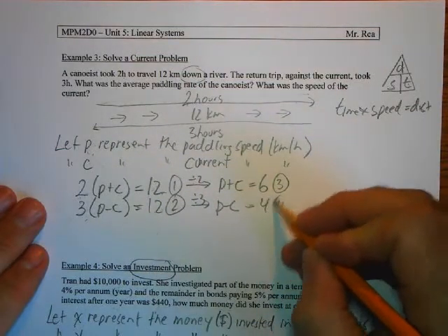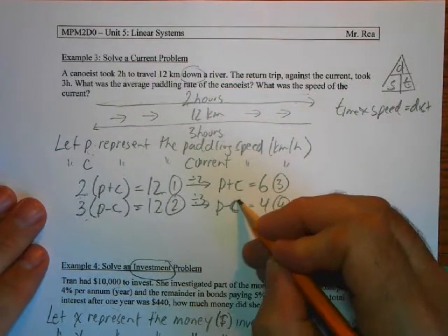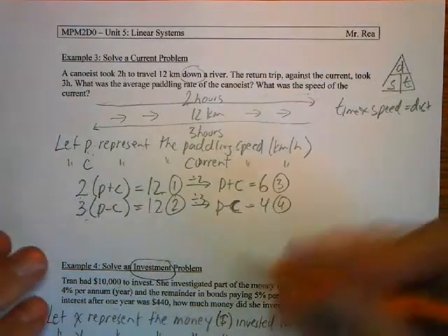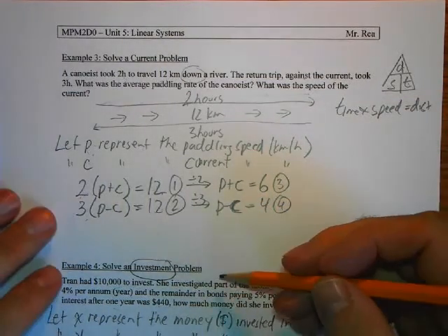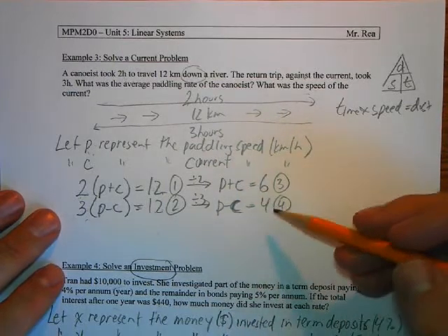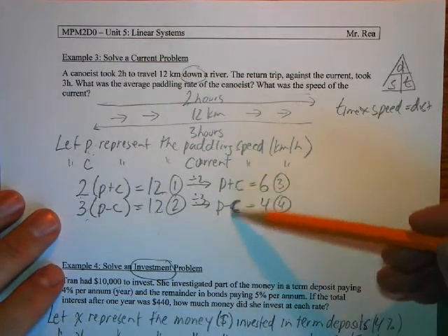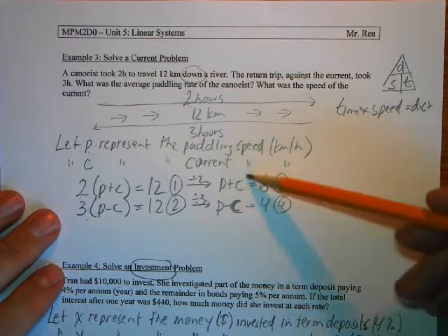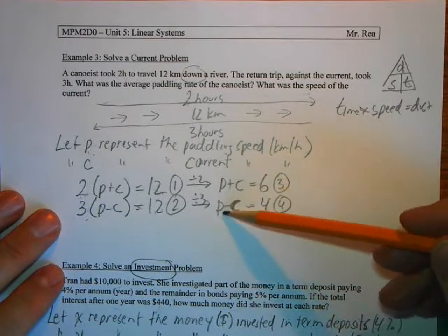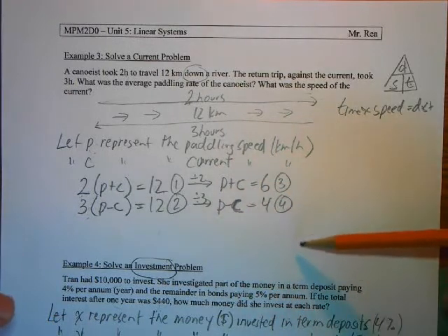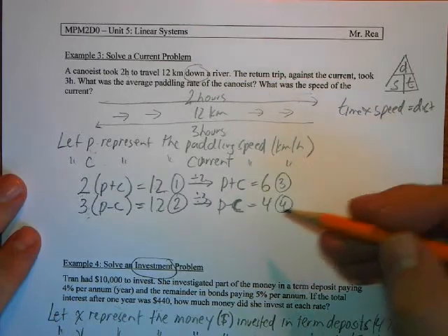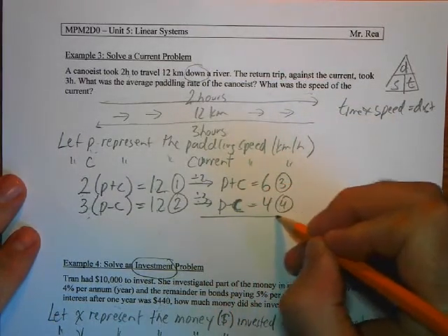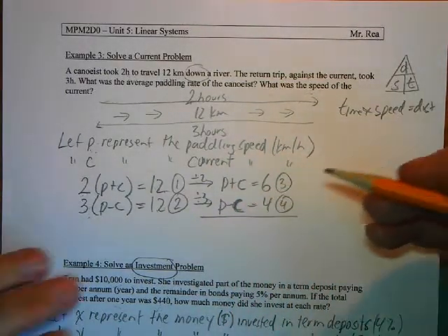Okay. Now, this is the best linear system in the world. And hopefully you can see, I could add these two equations together and it's going to cancel the c, or I could subtract these two equations and it's going to cancel the p. I don't have to do anything else with this, but I could either eliminate the p or the c at this point. I'm going to eliminate the c just because it's always easier to add than subtract.